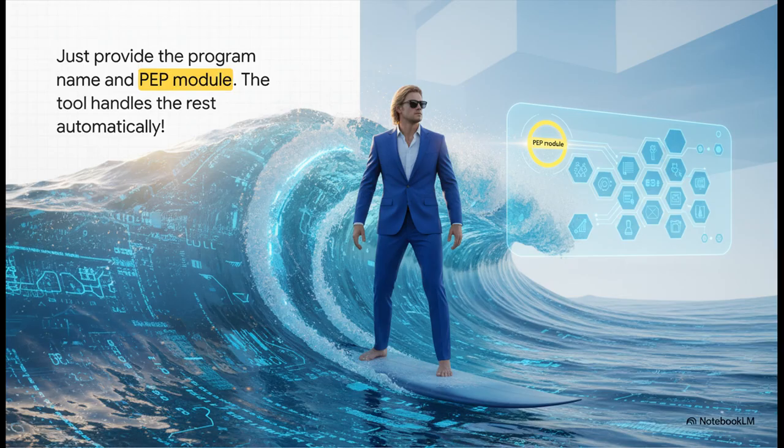Actually, let me rephrase. It's incredibly simple. You just provide the new program name and the program entry procedure, the PEP module. That's it. The tool takes over, automatically hunting down and pulling in the necessary modules to make the program function. It strips out redundant modules automatically, and because it extracts required modules straight from the program object, the dreaded task of manually maintaining binder directories literally becomes entirely obsolete.